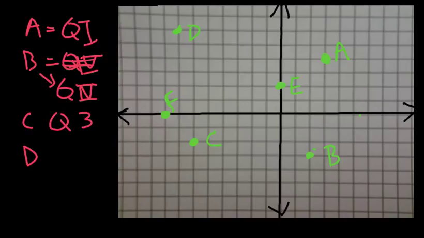Point D is in which quadrant? Quadrant 2. Now, when you get to point E, you're like, wait a minute. Point E is on the line between the quadrants. So that's what you say.